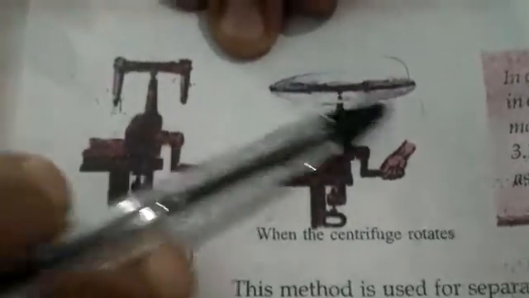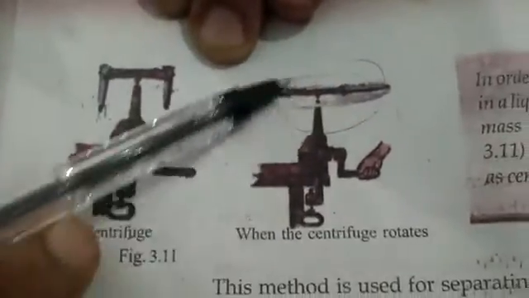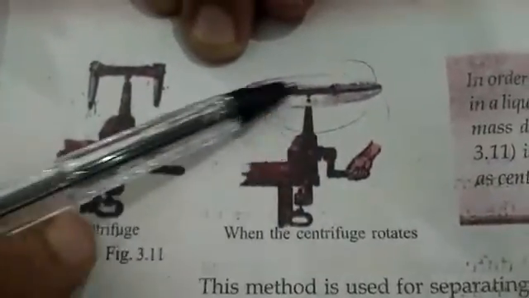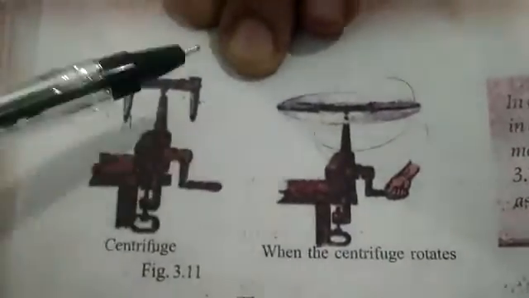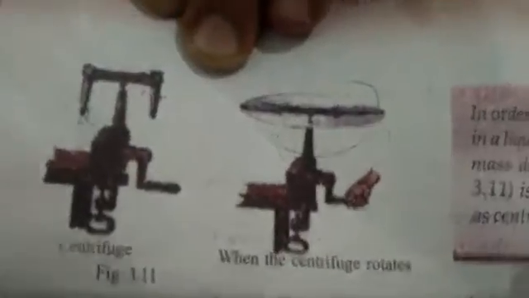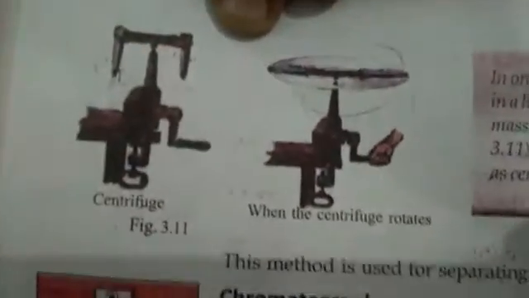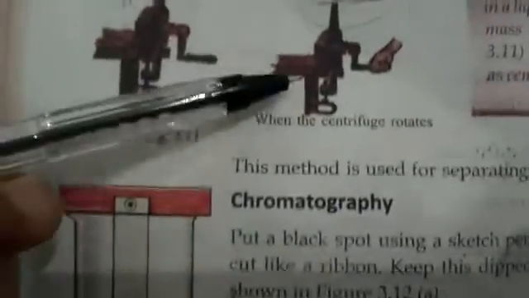So this is the method of rotating, and when we use this, we can rotate the mixture, and while rotating, because of the difference in their mass, after rotation we can see that the lighter particles are on the top and the heavier particles on the bottom, and then we can separate this type of mixture using this centrifuge, and this method is called centrifugation.